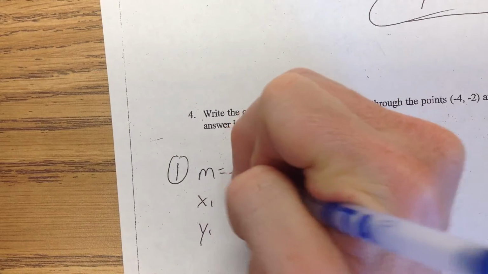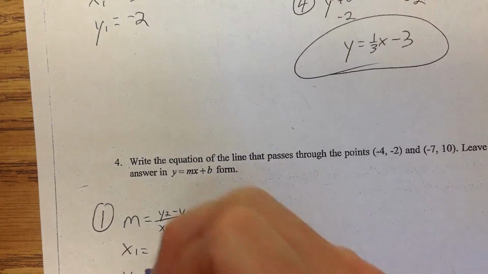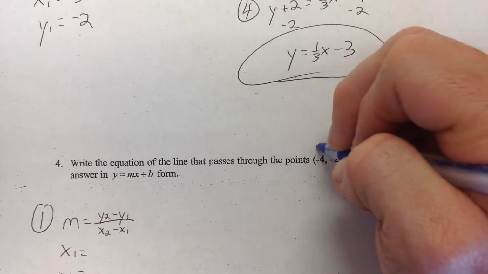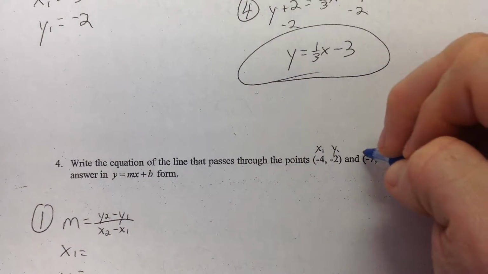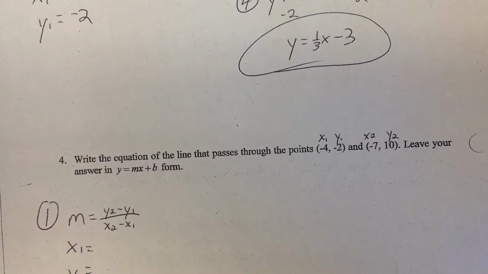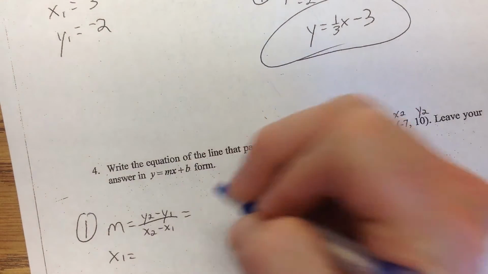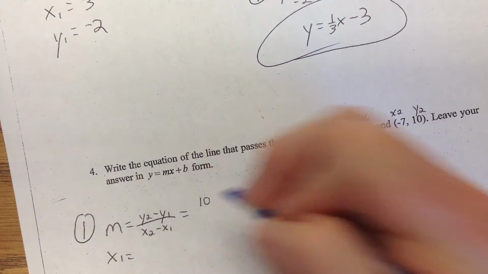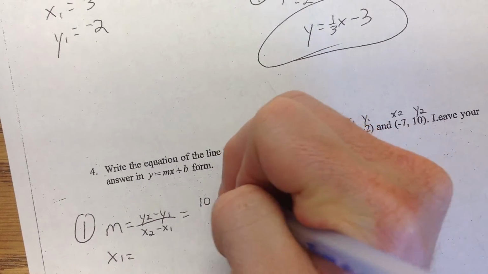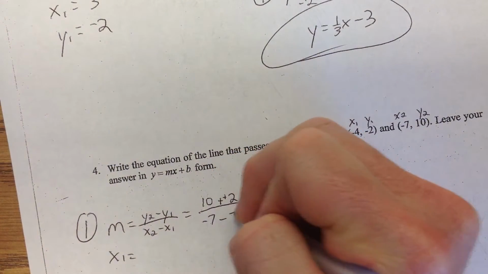So y2 minus y1 over x2 minus x1. And then x1 and y1 we're just going to get from the problem. So let's take a look here. Here's our x1, here's our y1, here's our x2, here's our y2. And now it's just using the formulas, plugging things in, and taking your time to make sure you don't make any silly mistakes. So we've got 10 minus a -2. But we're not going to leave that. We're going to instantly change that to 10 plus 2 over -7 minus -4.